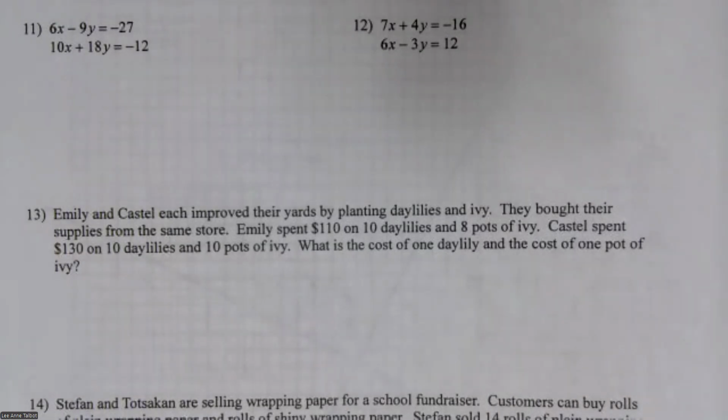Okay, so if I got number 12, I would say to myself, 6 doesn't go into 7 nicely. 4 doesn't go into 3 nicely. Okay, anyway.